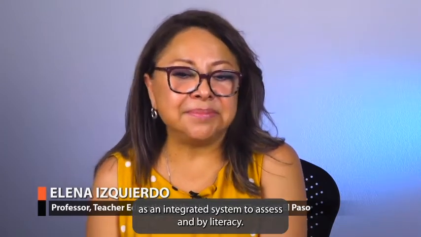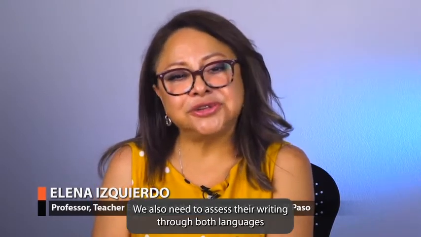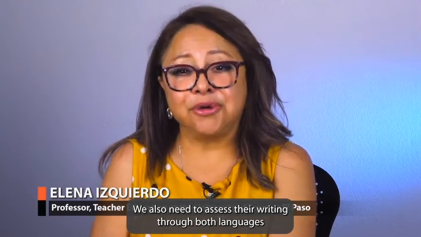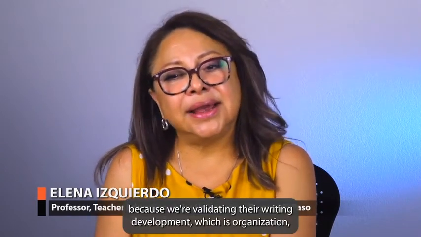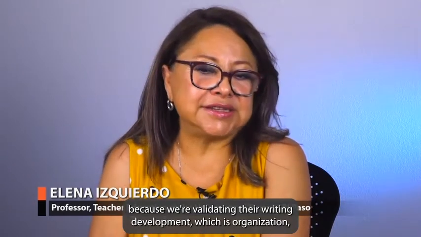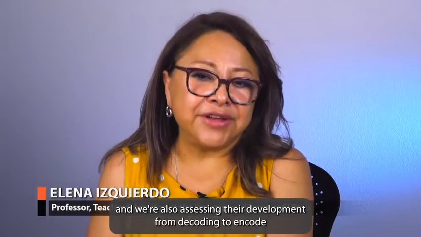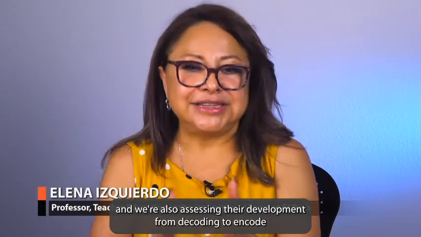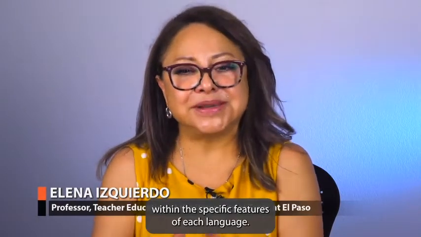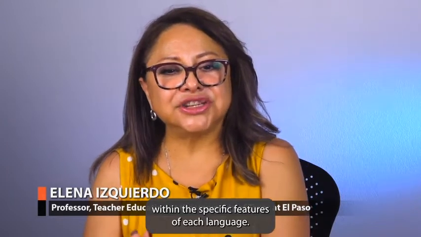To assess in biliteracy, we also need to assess their writing through both languages, because we're validating their writing development, which is organization, literacy developmental stages. And we're also assessing their development from decoding to encoding within the specific features of each language.